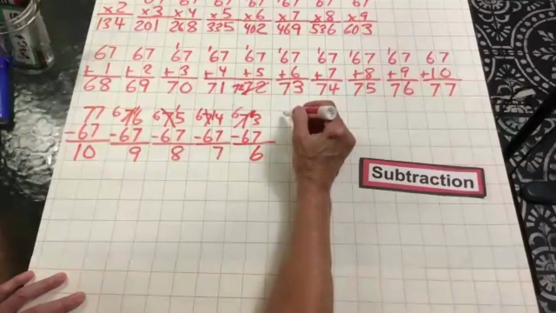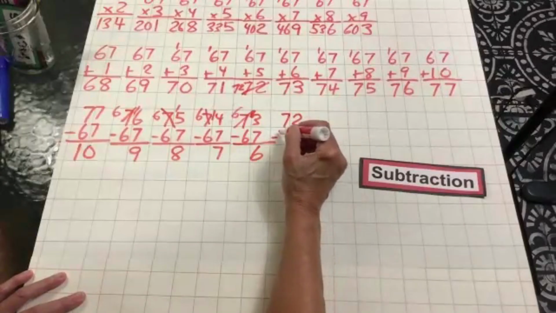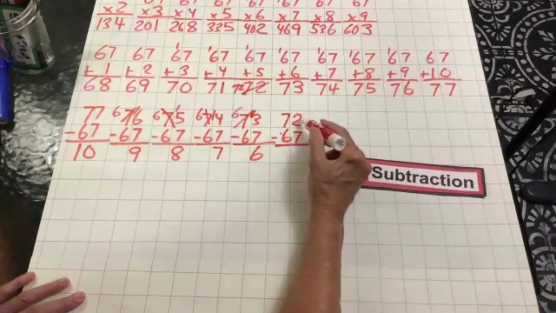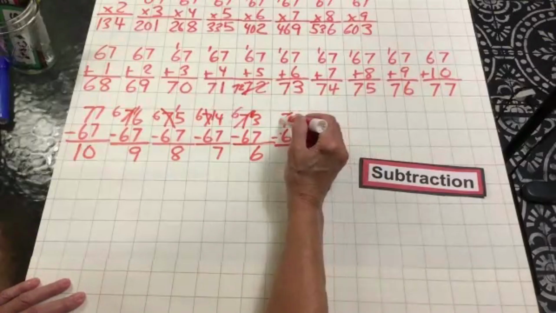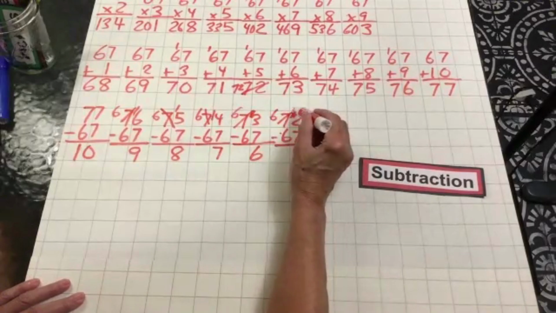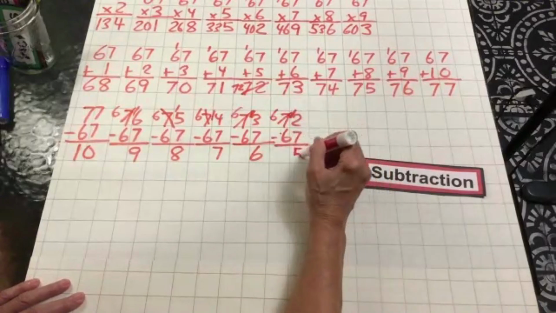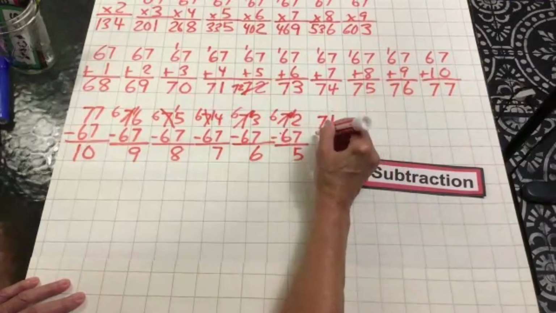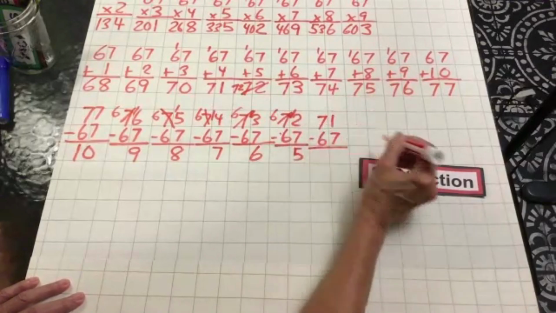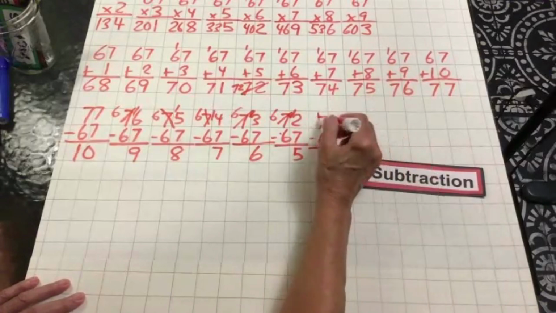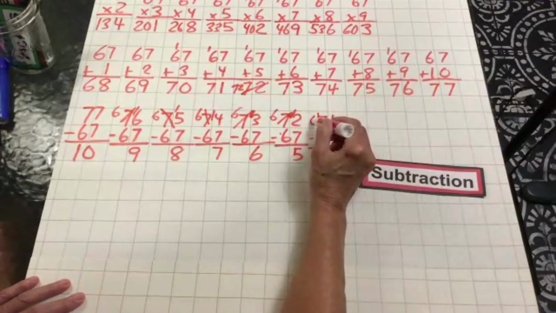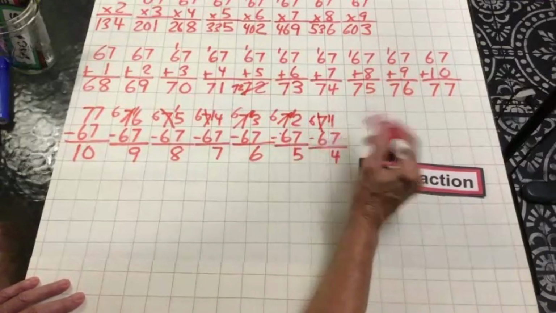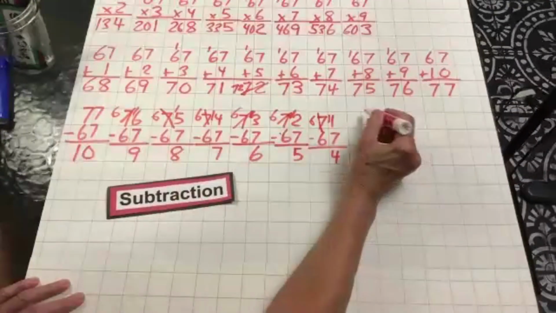6 minus 6, nothing. 72 minus 67. 7 from 2 cannot do. Borrow from the 7, leaving 6, making this 12 minus 7 is 5. 6 minus 6, nothing. 71 minus 67. 7 from 1 cannot do. Borrow from the 7, leaving 6, making this 11 minus 7 is 4. 6 minus 6 is nothing.